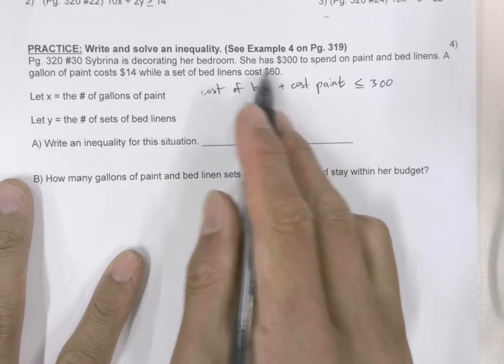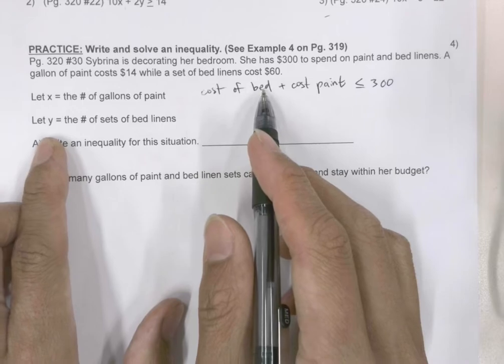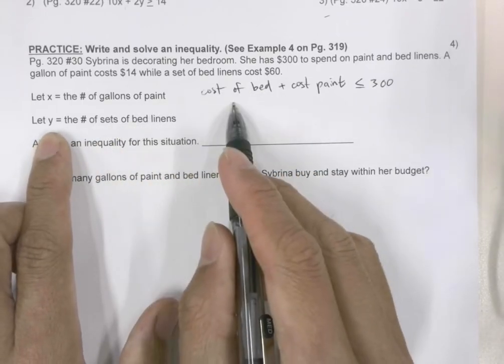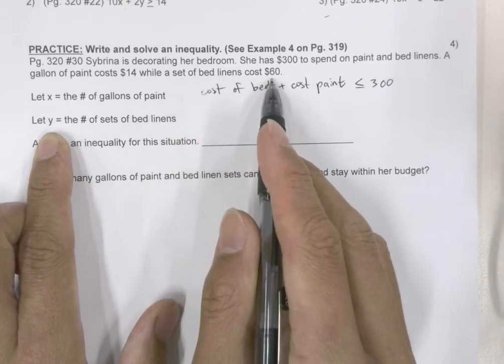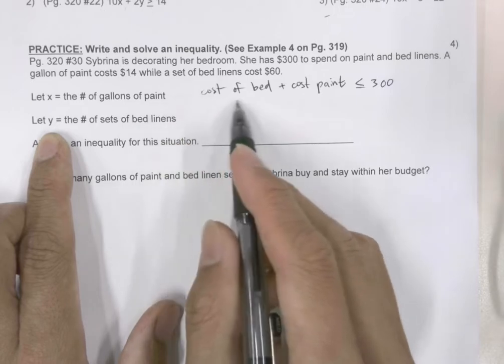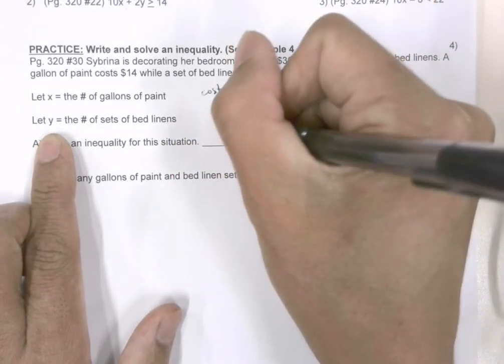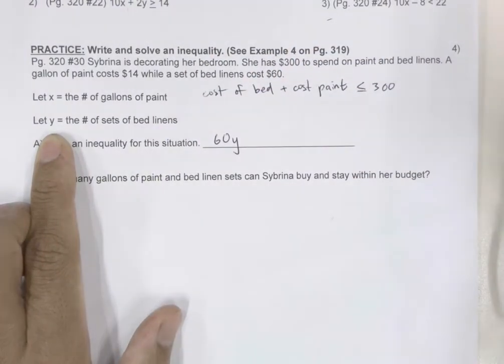So now what is the cost of the bed linens? Well, if y is the number of sets of bed linens and each set costs $60, then how much they're going to spend on the bed linens is going to be 60 times y.